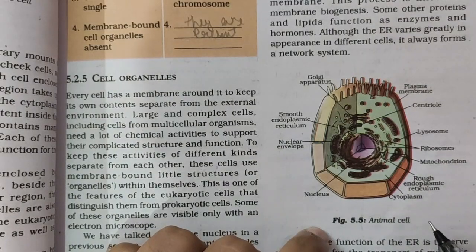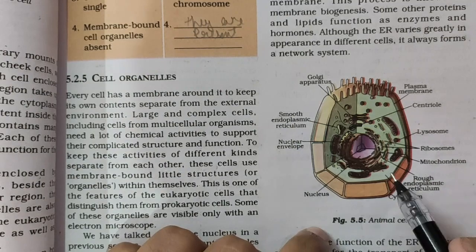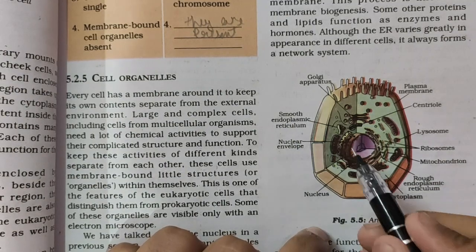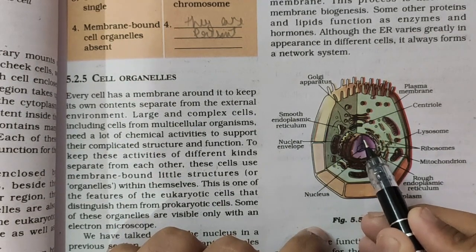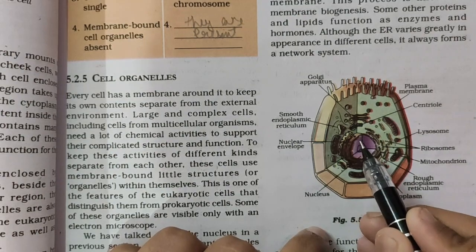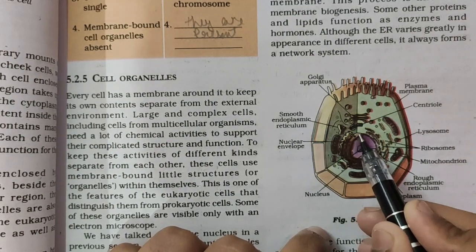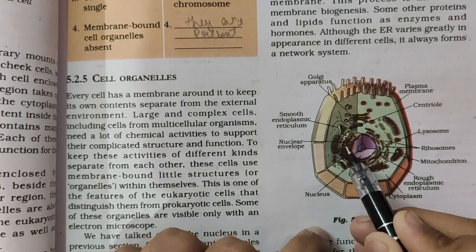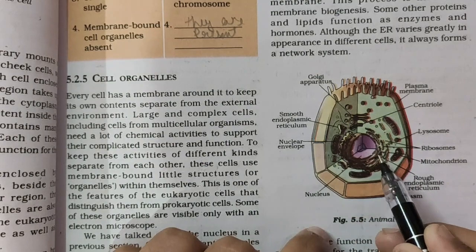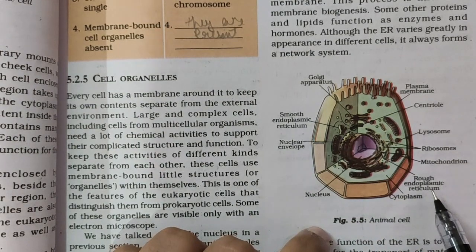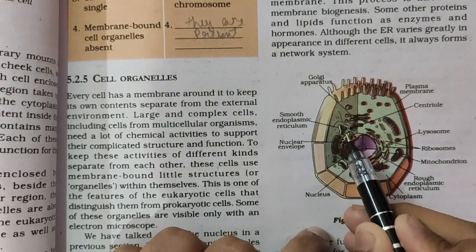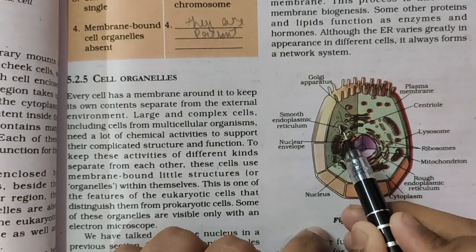So I hope the functions are clear. Now let's take a look at the diagram of the endoplasmic reticulum. This one is the nuclear envelope. You can see the envelope has pores, nuclear pores, as we discussed in the nucleus topic. Here is the continuation of the endoplasmic reticulum from the nuclear membrane. These small dot-like structures are ribosomes. That is why it is named rough endoplasmic reticulum. The smooth endoplasmic reticulum is the one in which ribosomes are absent.